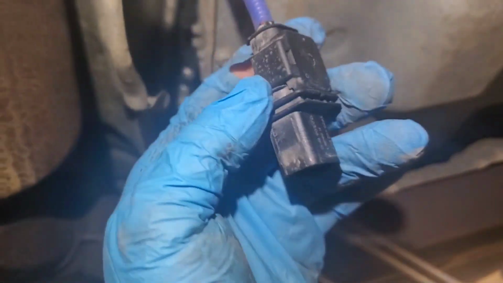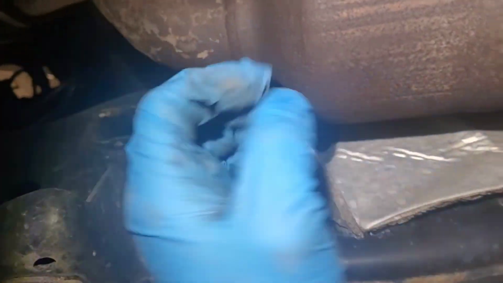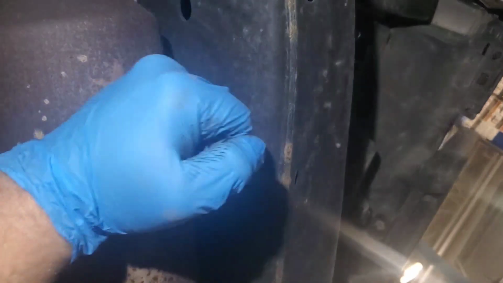It's dirty, so you're gonna have to tap it, move it around, push it in and out, and eventually it pops out of there. It's right here in front of the cat. I like to get down here and tap on these cats to make sure they're not rattling, because you start to hear sounds like marbles and rice bouncing around. Then the cats need to be replaced. These are actually solid. So let's just replace the O2 sensor.